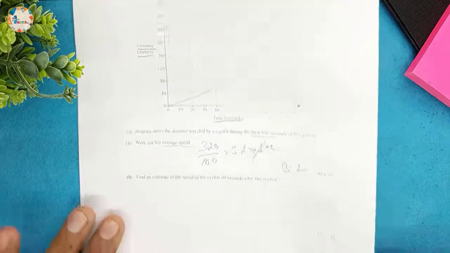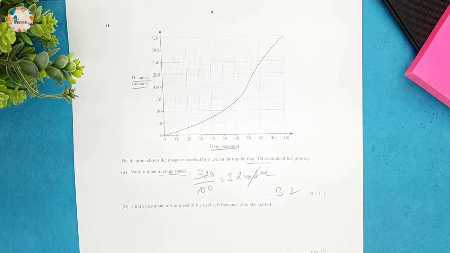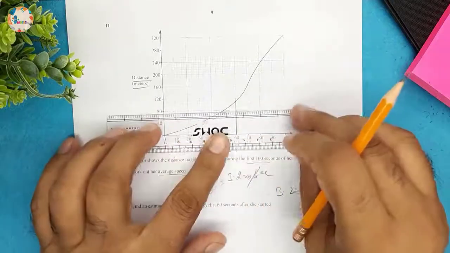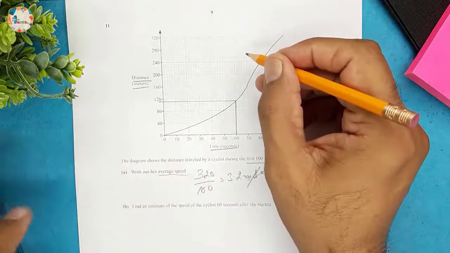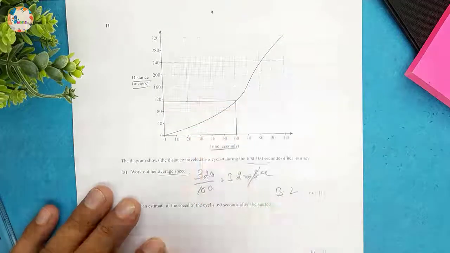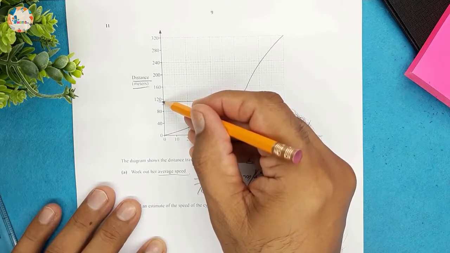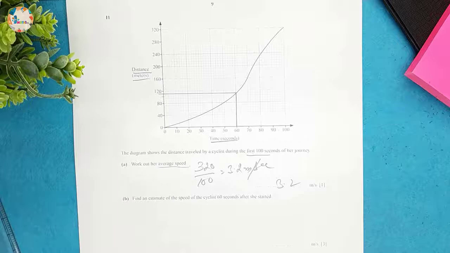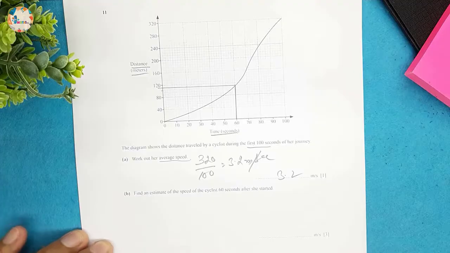Find an estimate of the speed of the cyclist 60 seconds after she started. So 60 seconds is this one. For the estimate, we can check the reference from here, up to this one. So 80 and 1, 2, 3, 4, 5. So this will be up to the middle, 100, and average speed there. Basically at 60 they are asking for the speed.